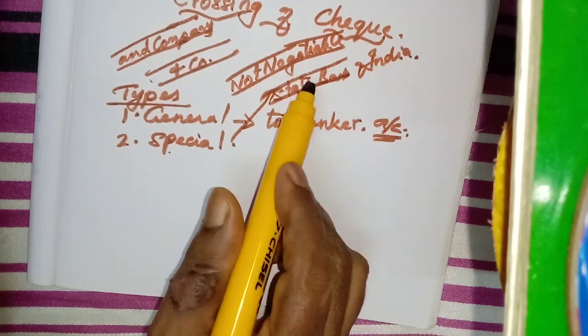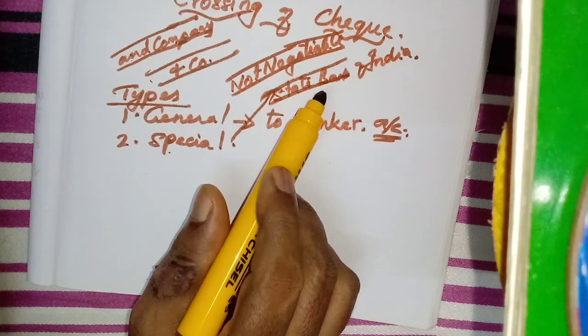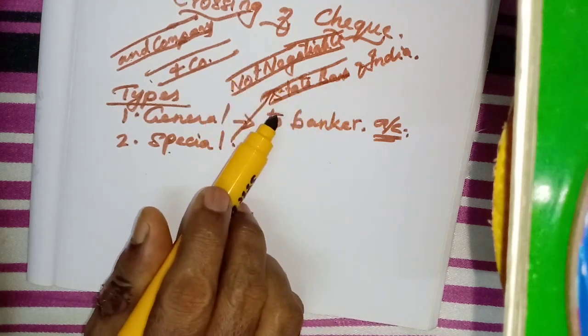So it is a little more safe, isn't it, than the general crossing check.